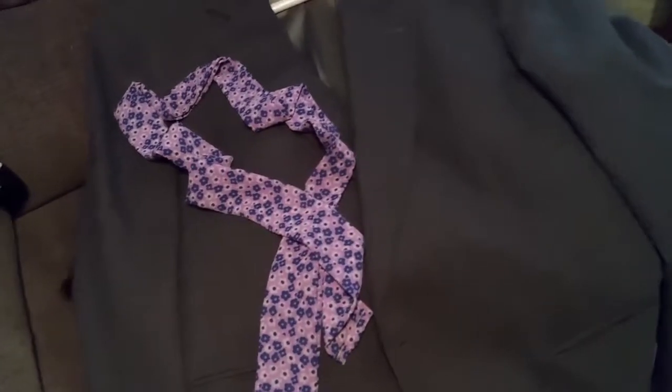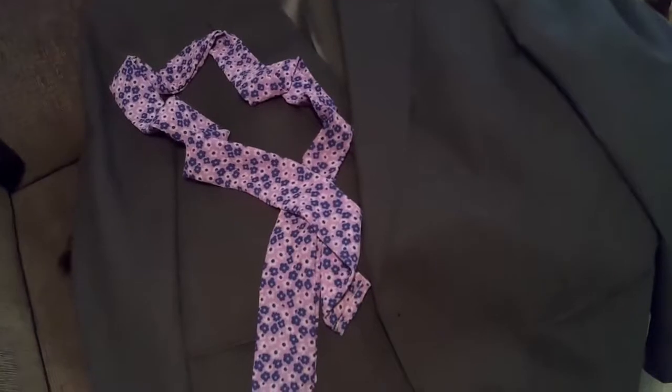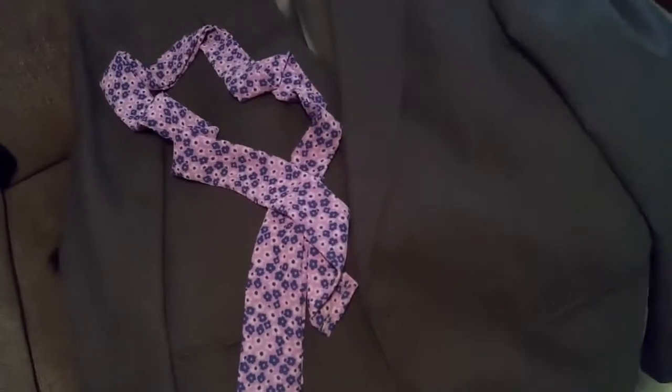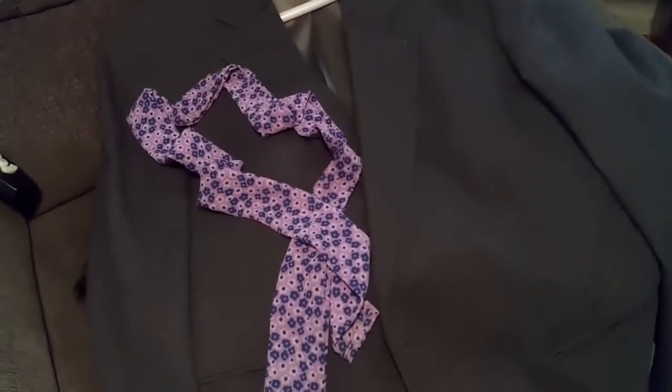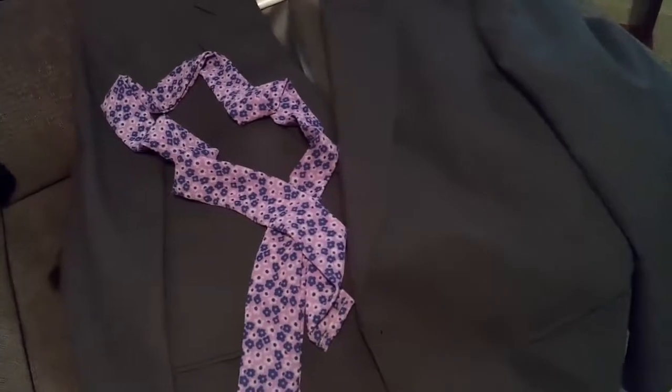I don't know how to tie a tie, but hopefully from a distance you won't be able to tell. And then it probably won't matter too much what shirt I wear underneath. I have shirts, so I'll just pick something I have. I have to pick a set.